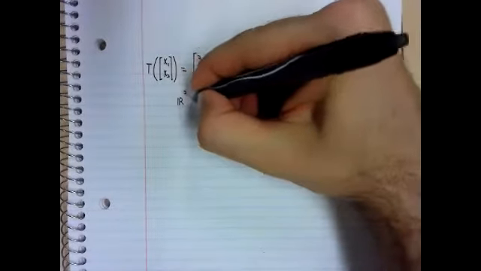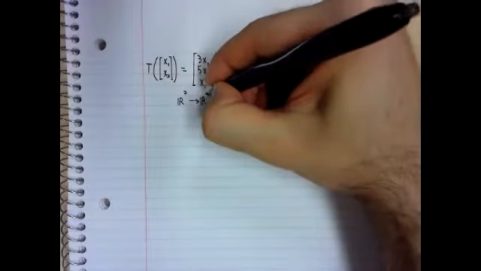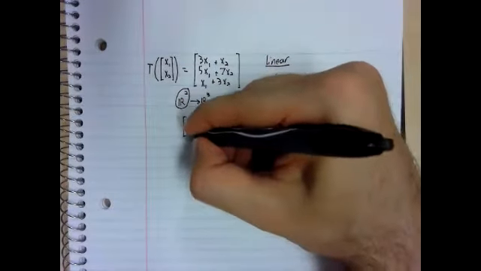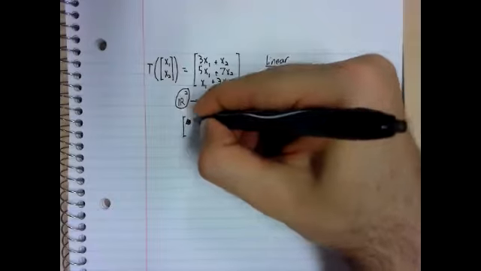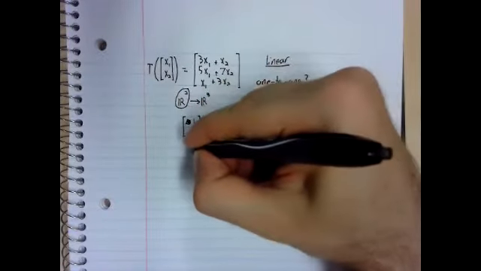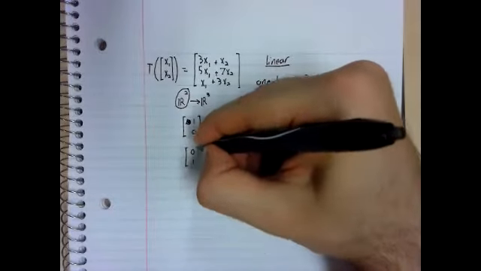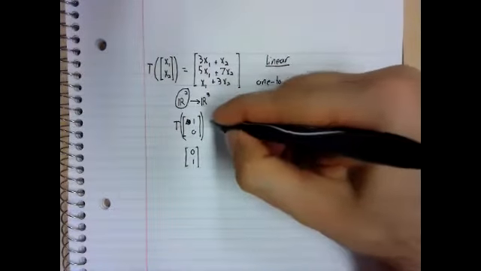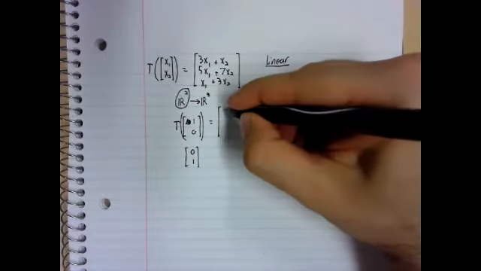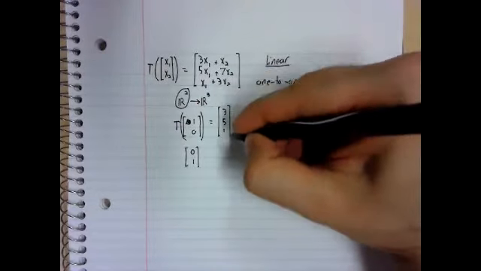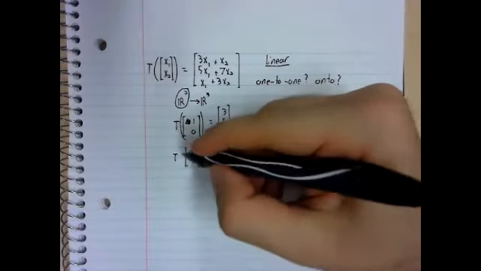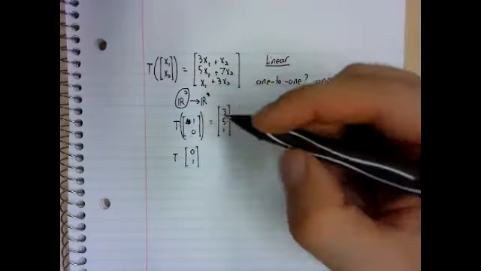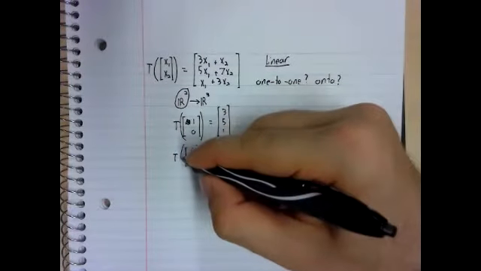So we're going from R2 to R3. It's the E1 and E2 in R2 that we need to look at. T applied to 1, 0 is 3, 5, 1.